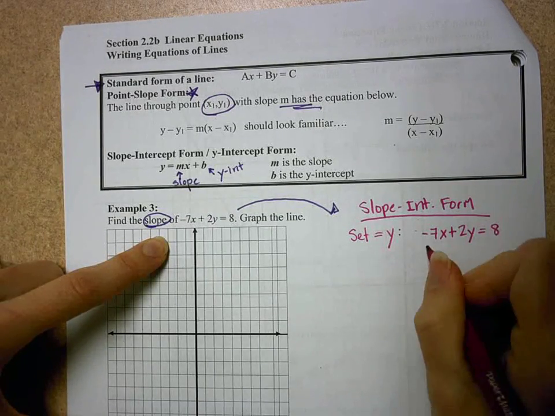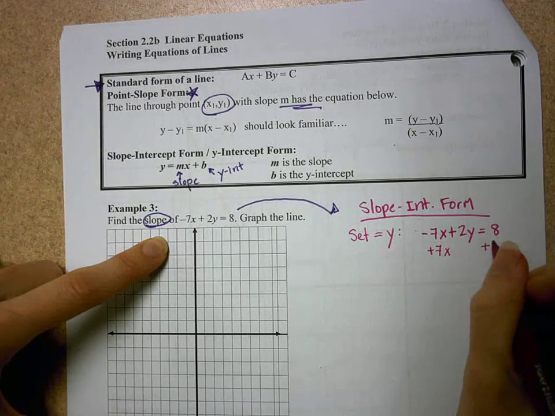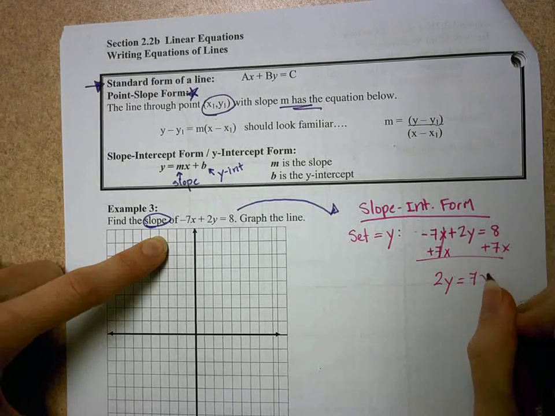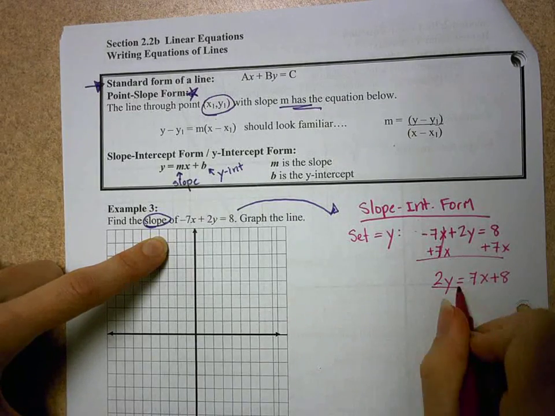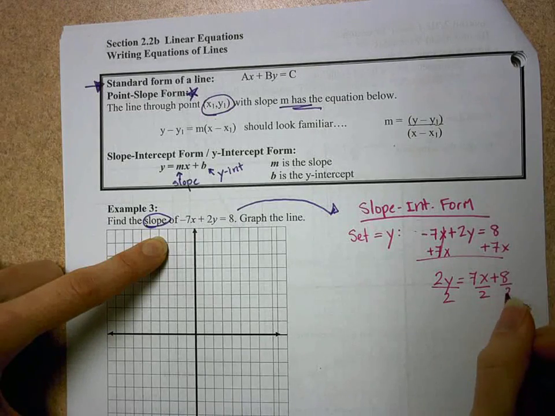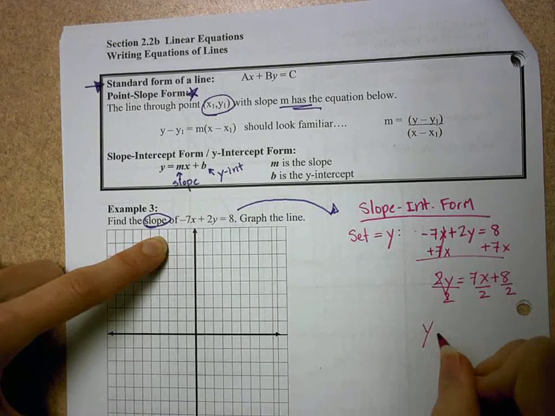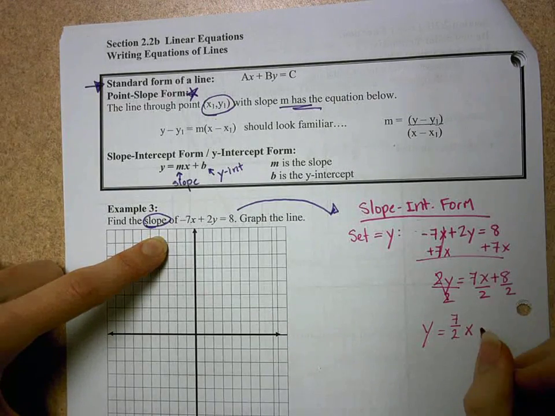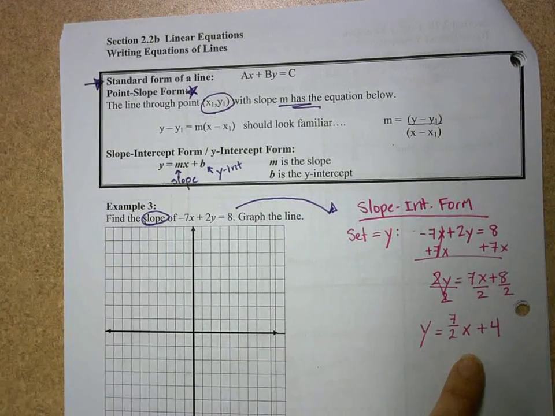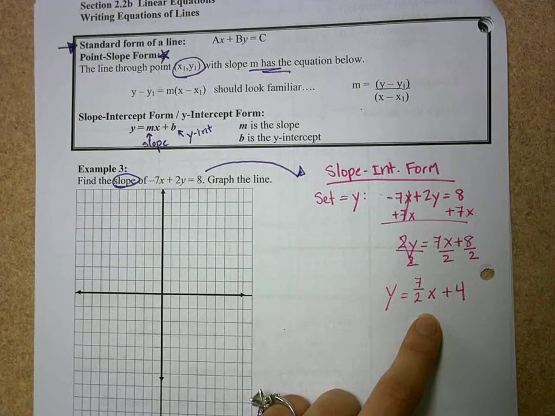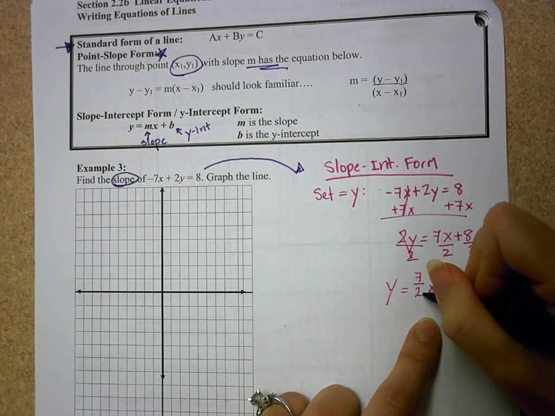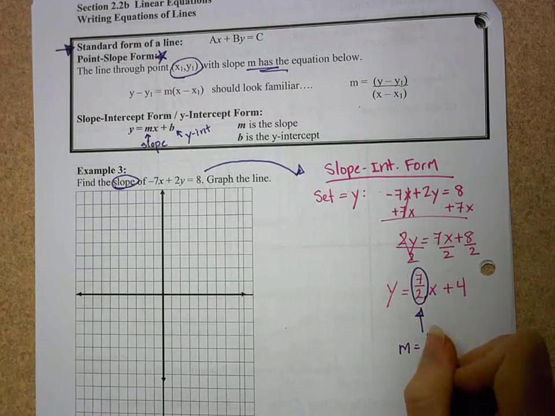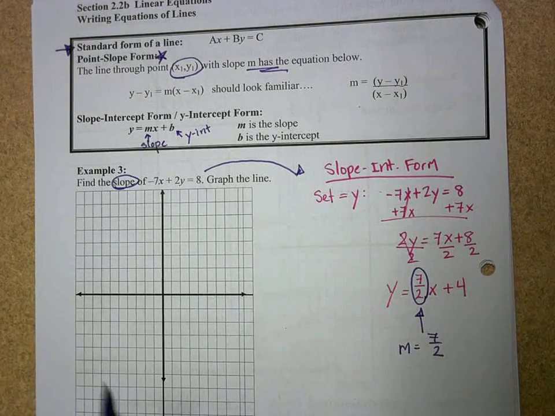Need to get y by itself, so I will add 7x to both sides. That gives me 2y is equal to 7x plus 8. Divide everything by 2. And that gives me y is equal to 7/2 x plus 4. Okay, now that I've converted it to this form, it's very easy to identify the slope. The slope is that number right here. My slope would be equal to 7/2. So I found the slope.